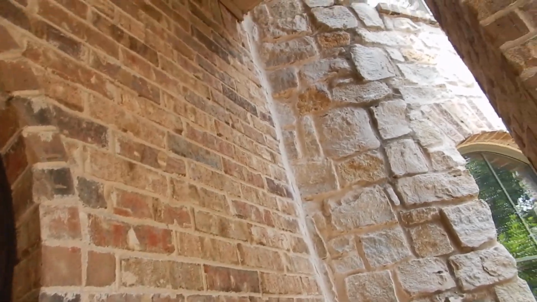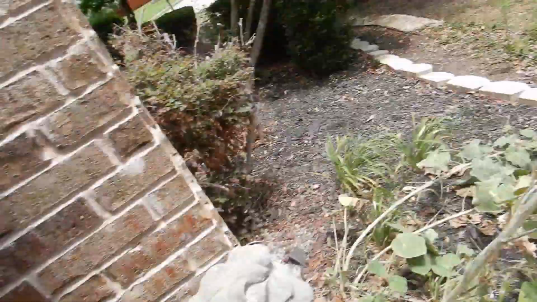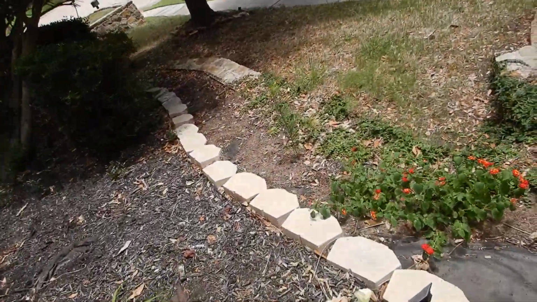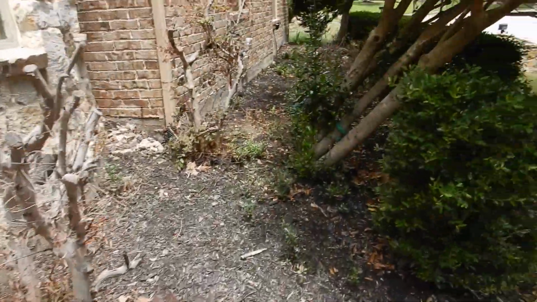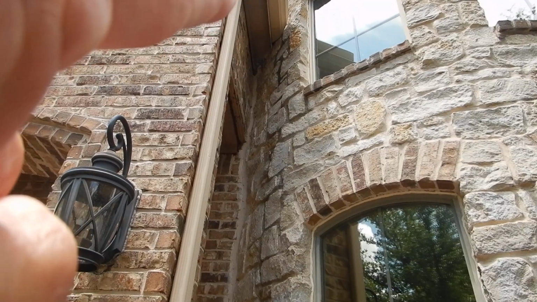Moving on along, checking some things out. We got some mortar repair over here, and we got some cracks again in the mortar repair. So it's moved since it was repaired. Got high soil on both sides. This little turret feature. Okay, trees too close. High soil, high soil. You look up here, you've got water stains.